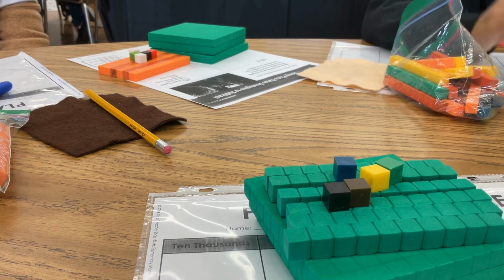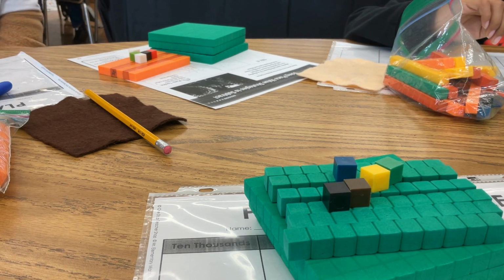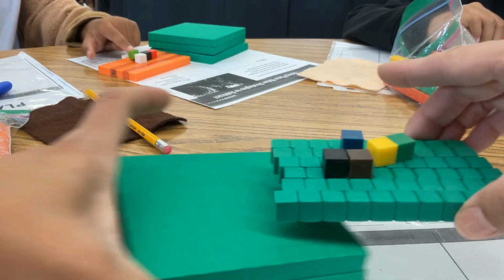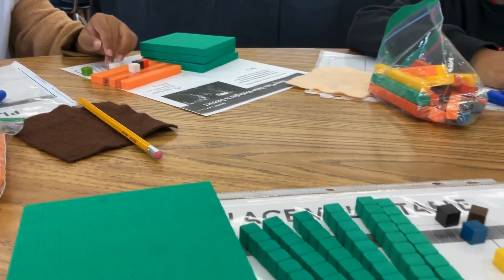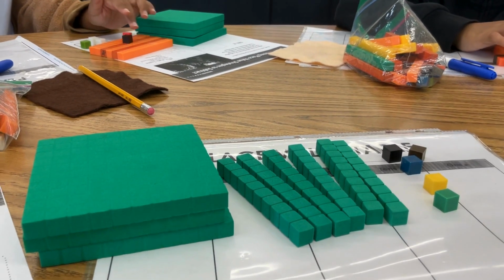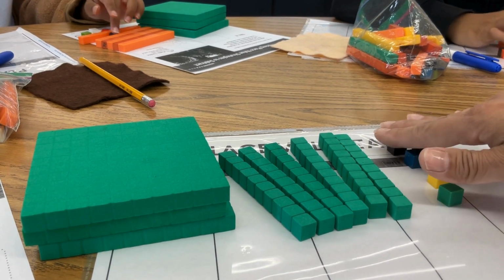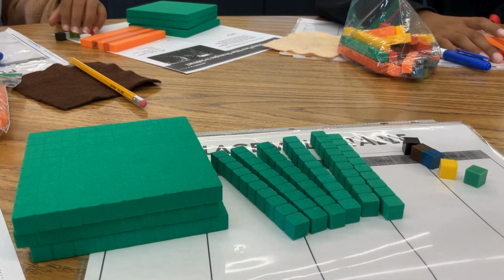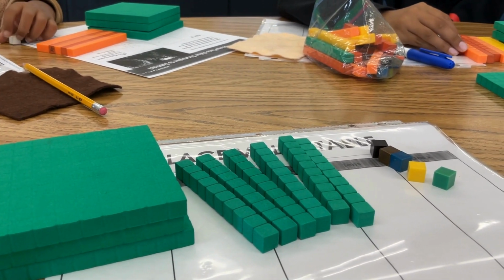Look at our ones. How many ones do we need to take away? We have to take away 6. So I'm going to separate these. If we have to take away 6 ones, do I have enough? Let's look at our ones. How many ones do we have? 5. So what are we going to do? Subtract 5. Ooh, I heard that word.